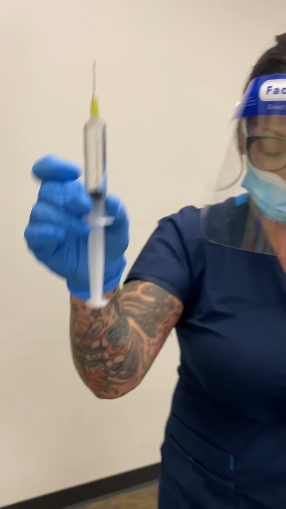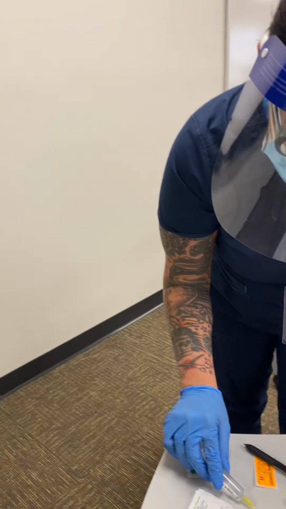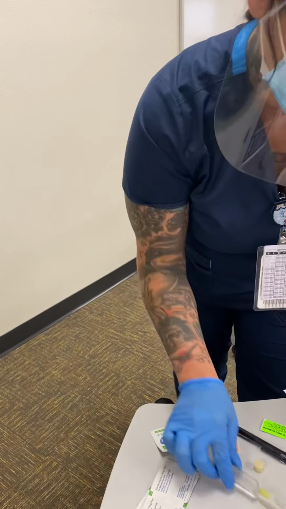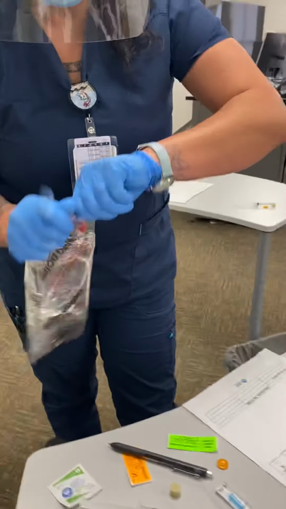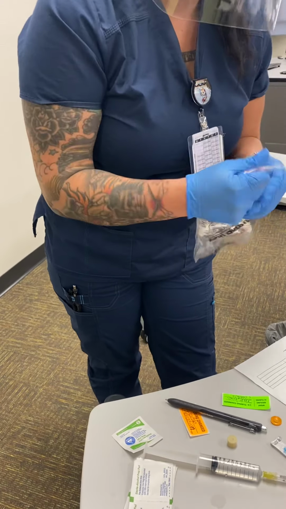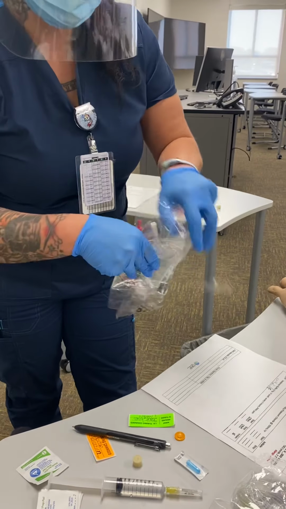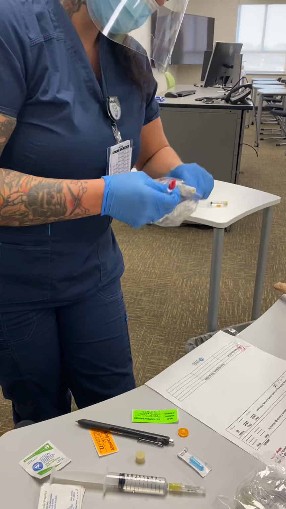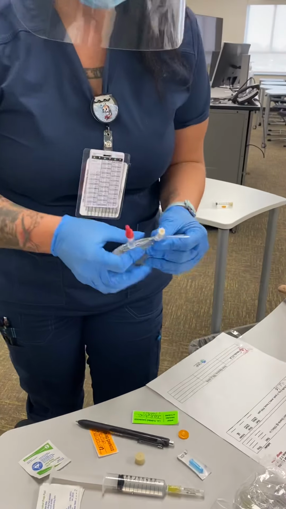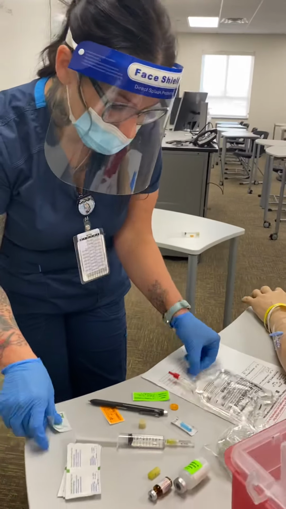Looks good. Okay. And just to keep that sterile, I'm going to recap. And open it. So second med check with the saline as well. I'm just making sure that it's the right amount, that it's not leaking. Color is good, and it does match my MAR. So I need to clean the port site.